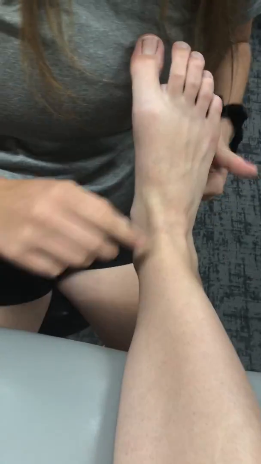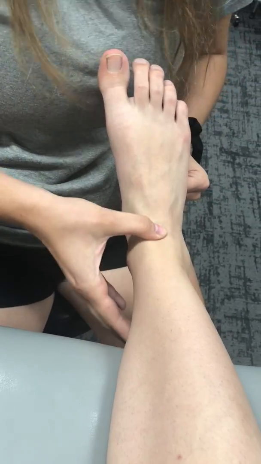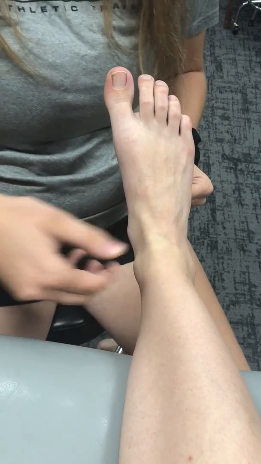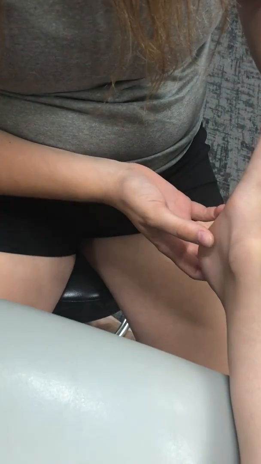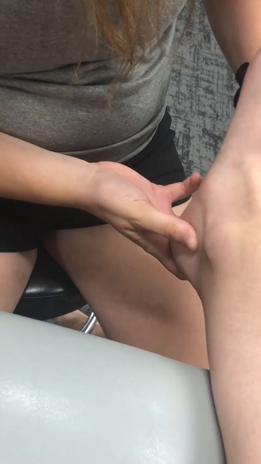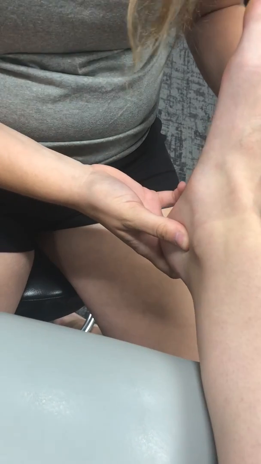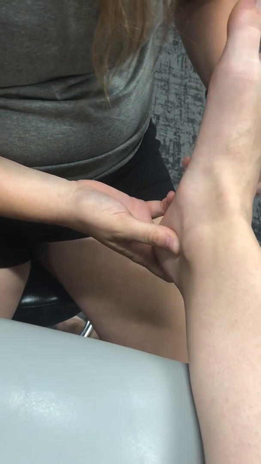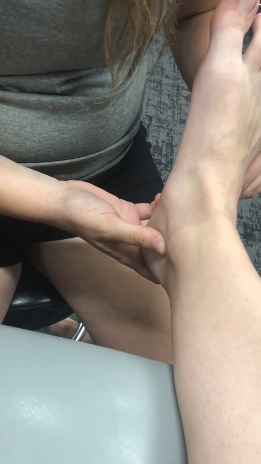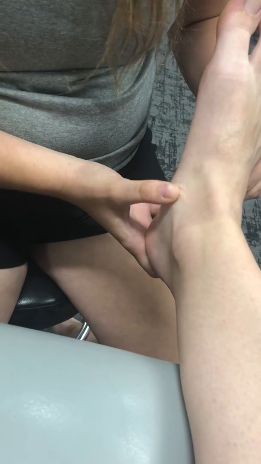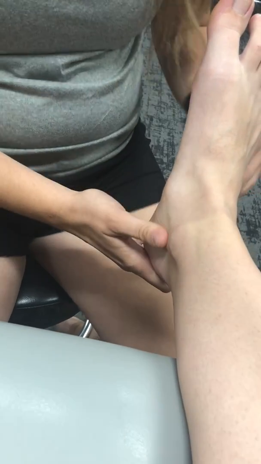Talar head. The talar head would be right in here. And calcaneus. Calcaneus is the heel bone right here. Sustentaculum tali. That would be right here. And then the spring ligament. The spring ligament attaches from the sustentaculum tali to the navicular bone, so it's right here.